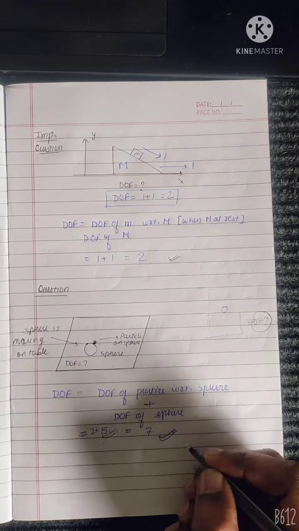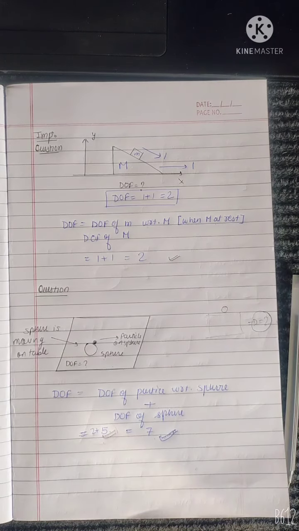See, degree of freedom is an important topic, and it's not too easy to get it in one day. You need to practice it regularly.